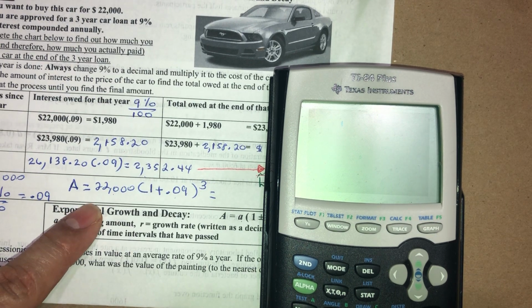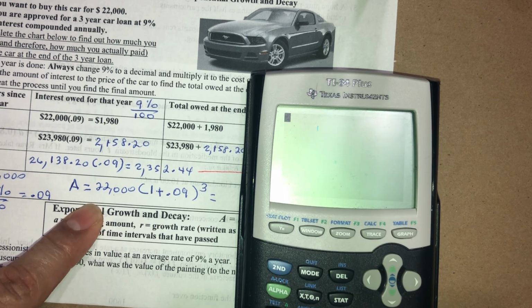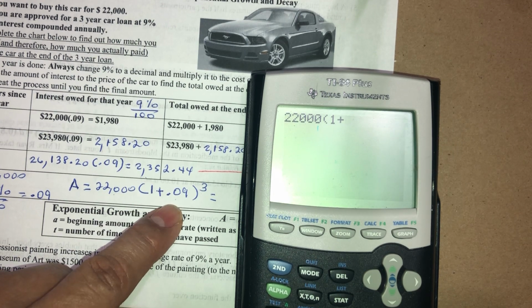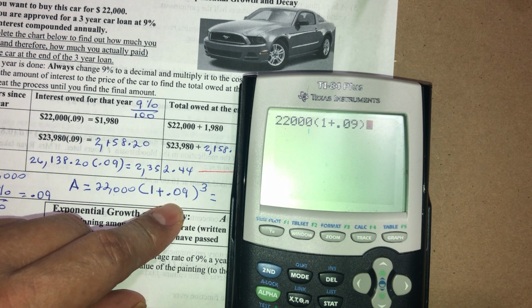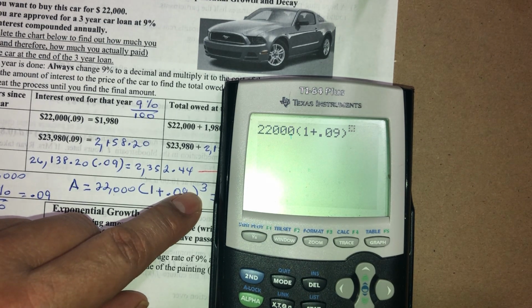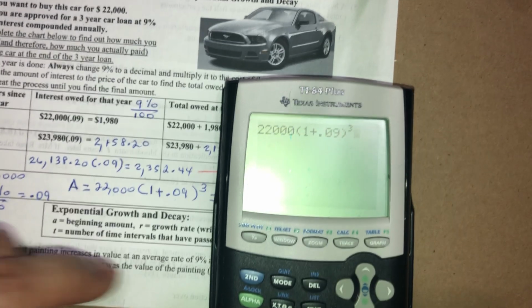So I'm gonna put 22,000, parentheses, 1 plus 0.09, close parentheses, and elevated, so I'm going to use this key, up arrow, to the third power, or 3 years. And I just press enter, and that will be my answer.